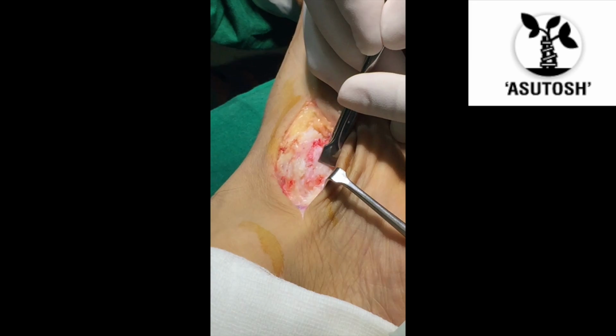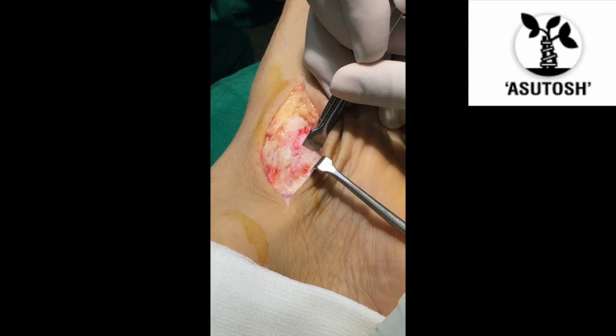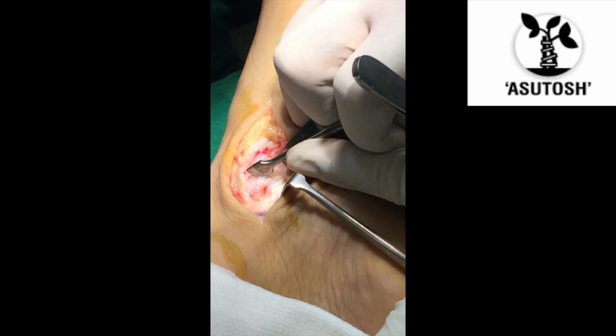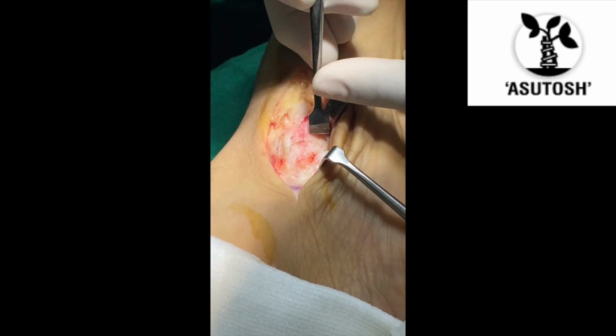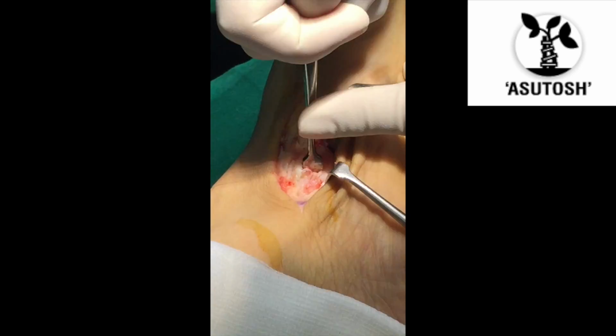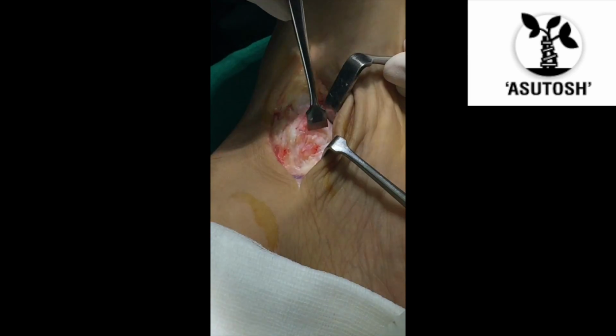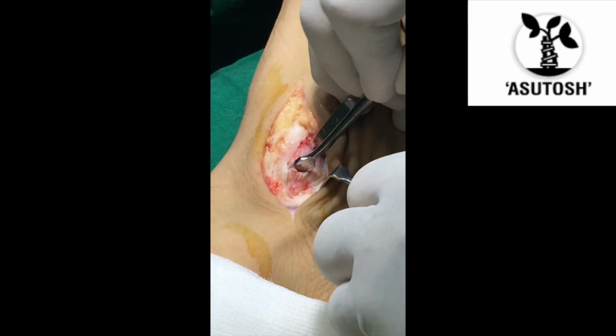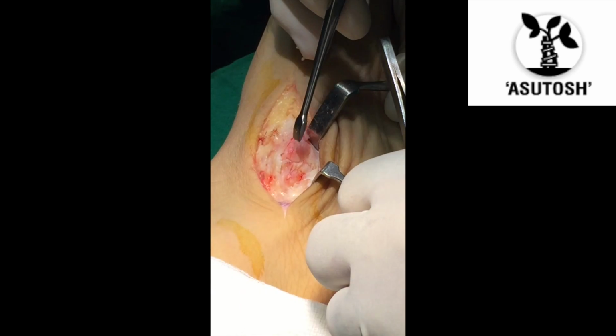And now with the help of a small osteotome, we are going all around the accessory navicular portion that we can see. With the help of an osteotome, we are gently dissecting out the accessory navicular from its surrounding normal structures that we can see, the normal navicular.